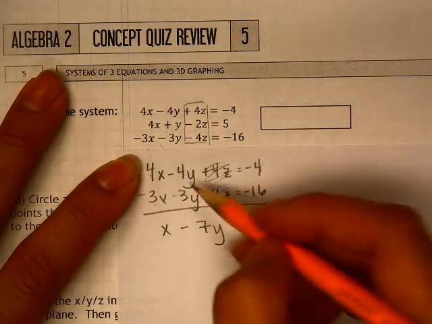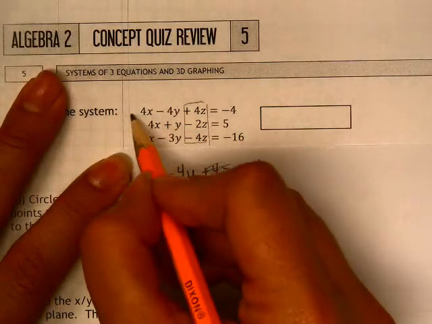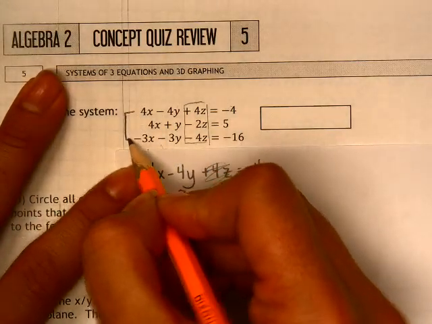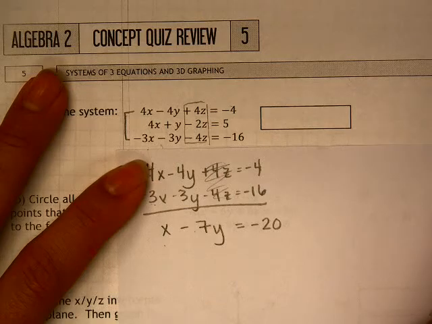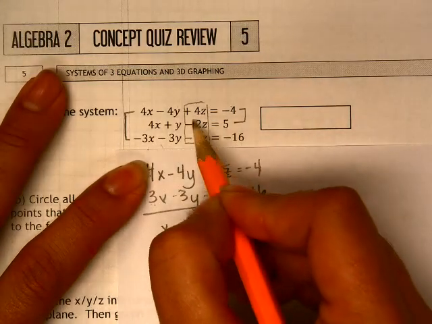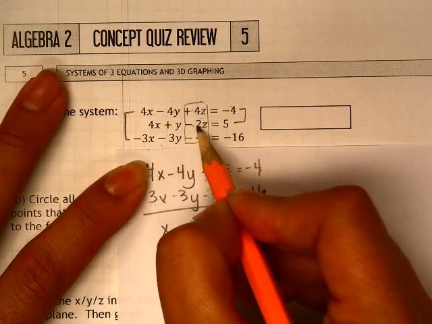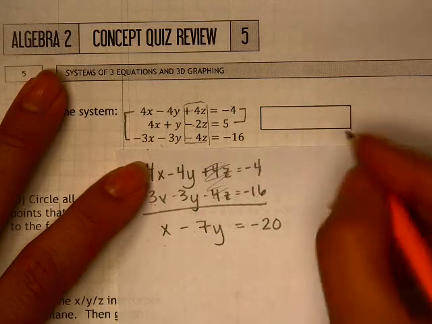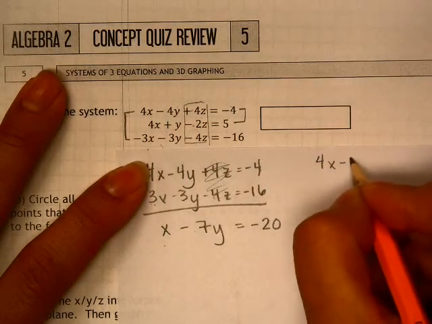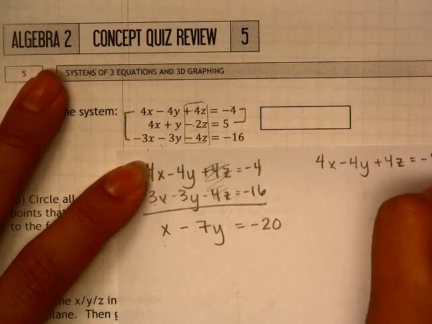This gives me my negative 20, my negative 7, and my positive x. So I have used the first and the last one. So now I need to pick 2 more to put together. I really like these guys because one is positive and one is negative. And if I multiply this by a 2, I'll get a negative 4, which will be able to cancel. So I'm going to go ahead and copy that out. 4x minus 4y plus 4z is equal to negative 4.